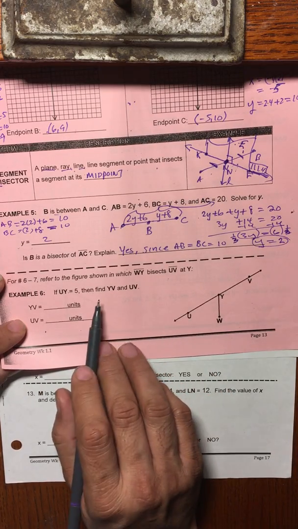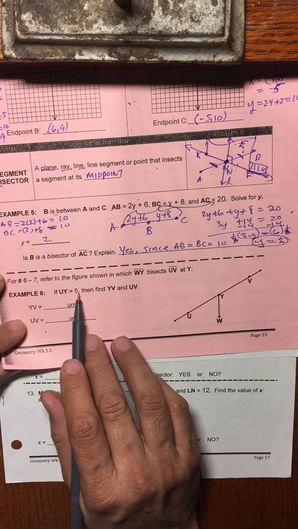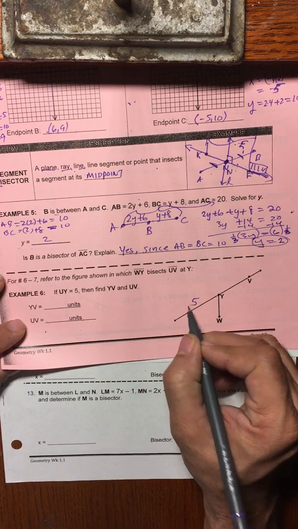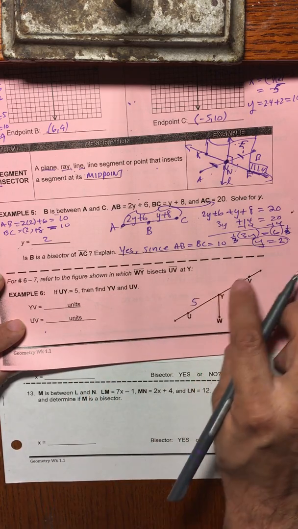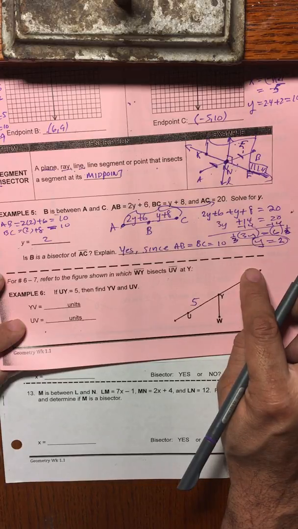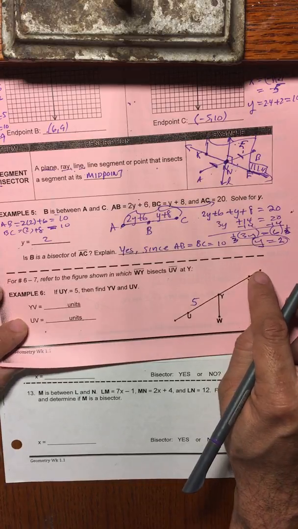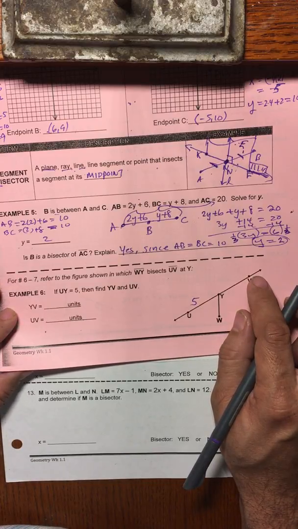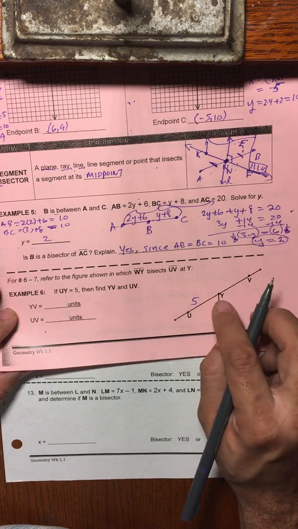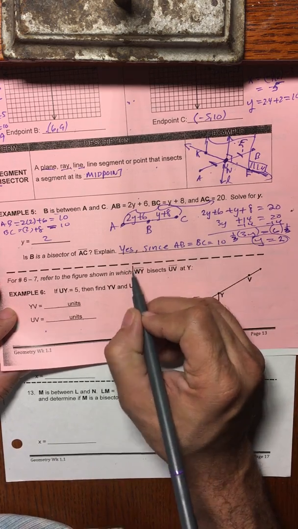Okay, so if UY is 5, this is 5. Label your drawings, draw your drawings. Find YV. So I don't know what YV would be unless I know that's the bisector. Oh, wait a minute. It says it right here.